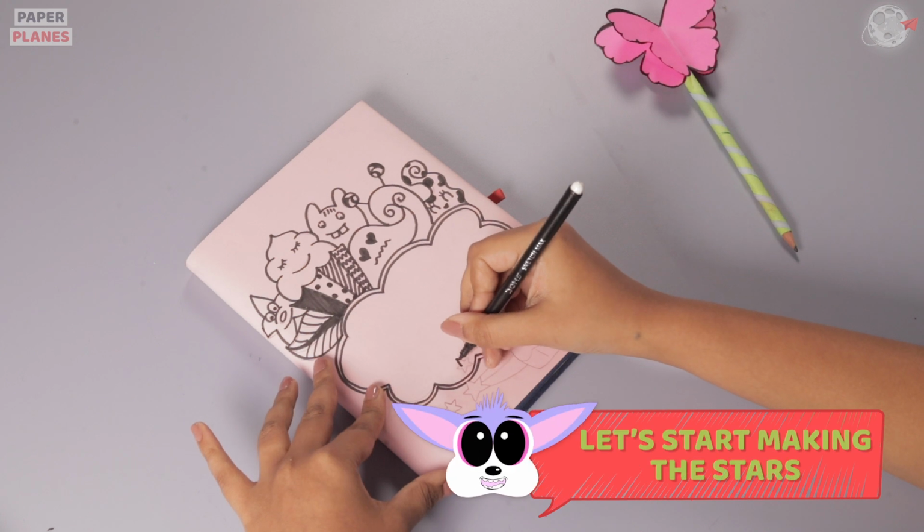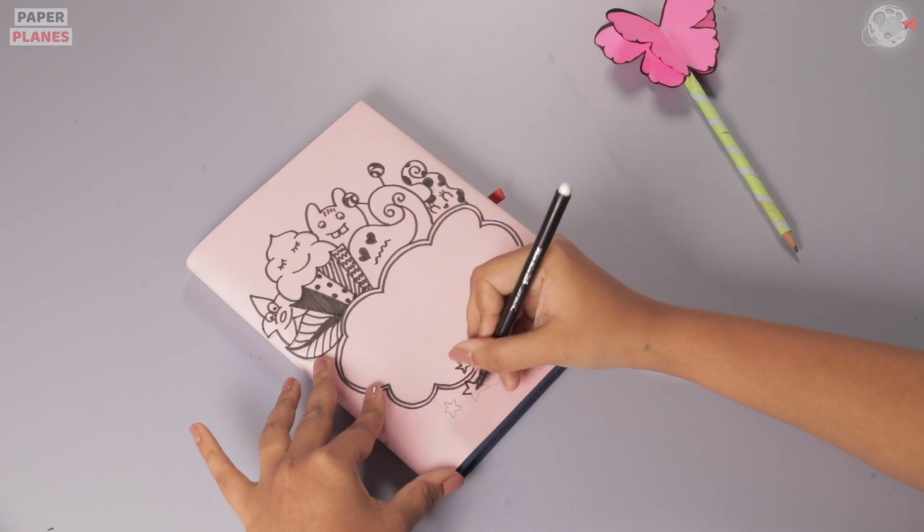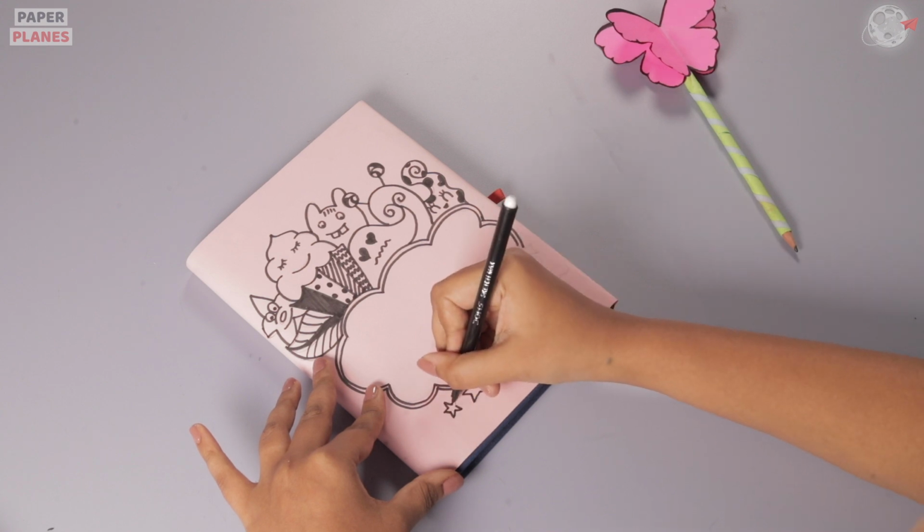Now, let's start making our stars. Stars are my favorite and hence, I'm going to make a lot of them.